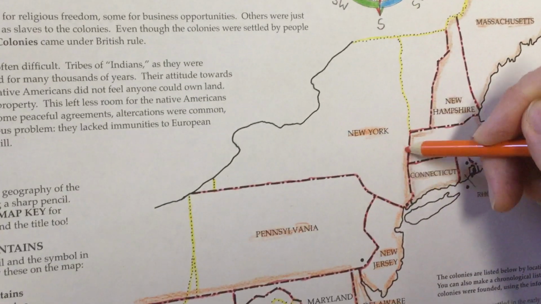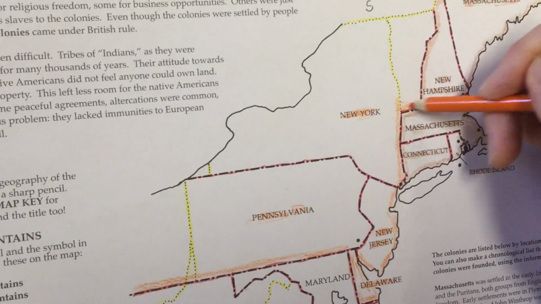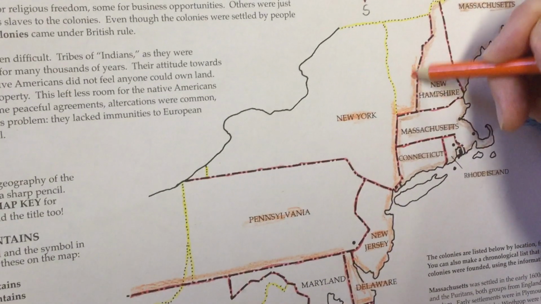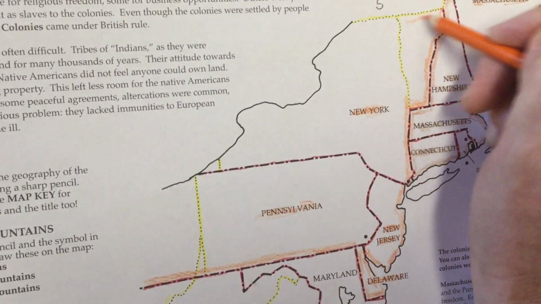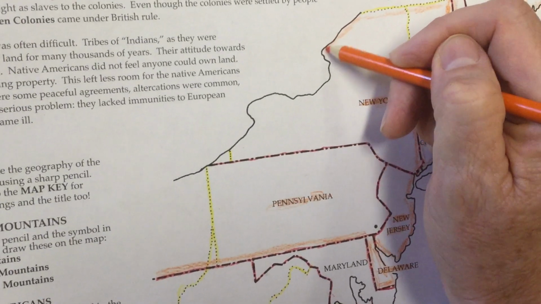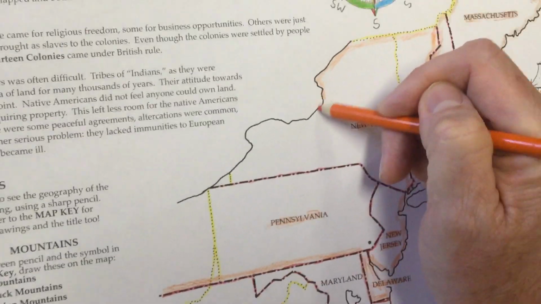This will make your map show the regions a little clearer by using these colors. Like I said, you don't have to press too hard.